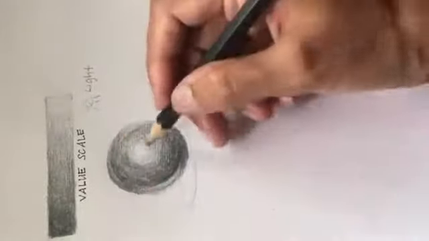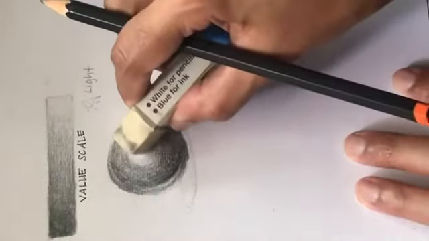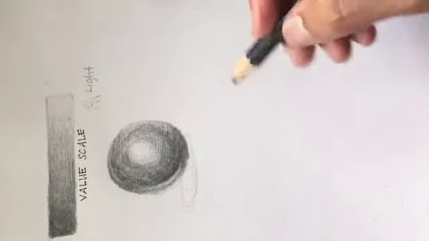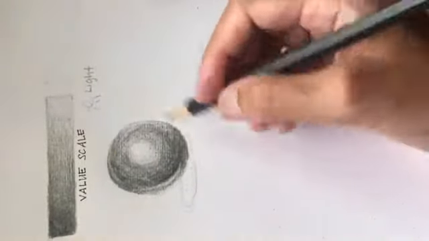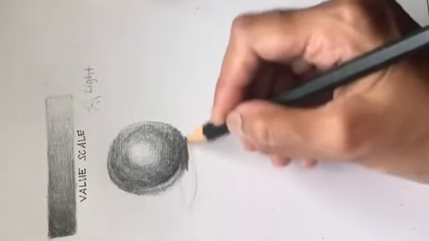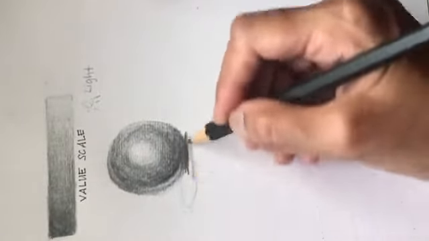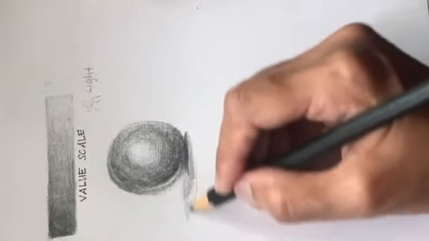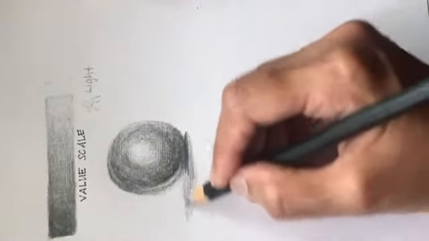To create the highlight, I'm going to use an eraser to erase. So this is my highlight. Now I'm going down to the cast shadow. I'm starting with the lightest. As it goes out, it should be lightest.